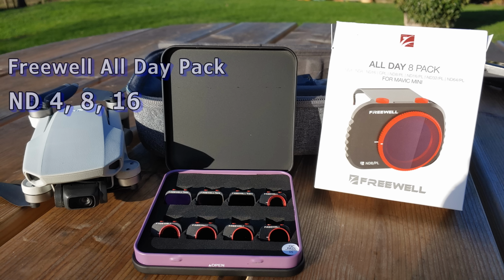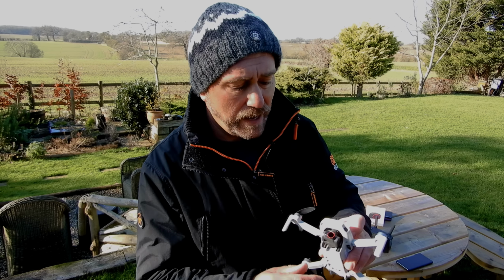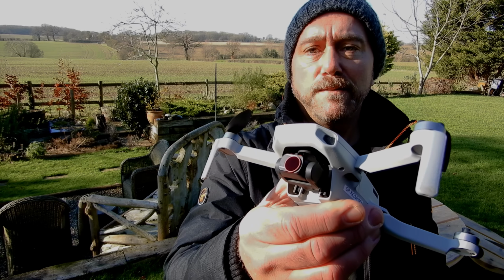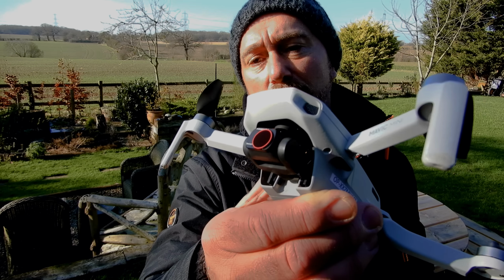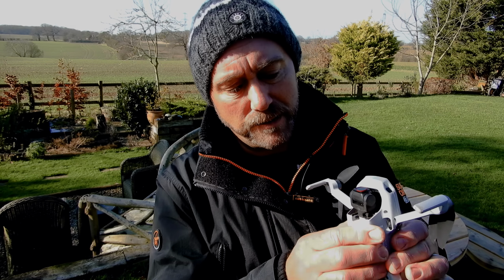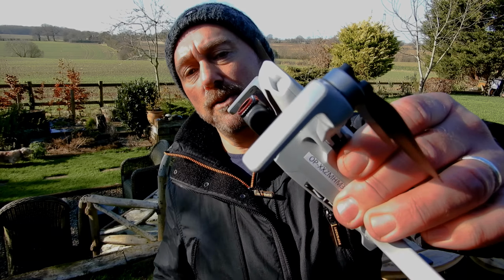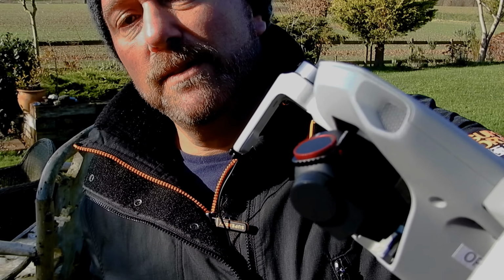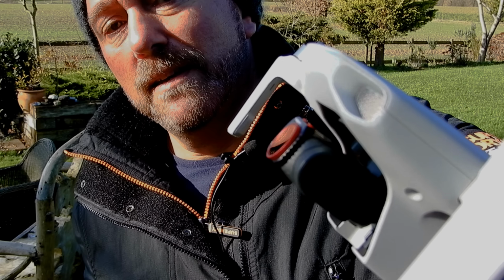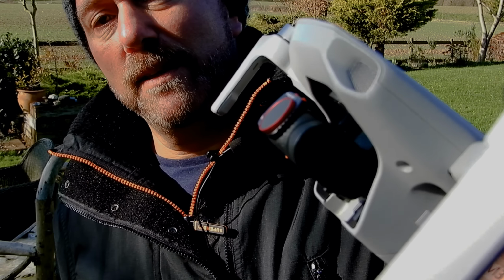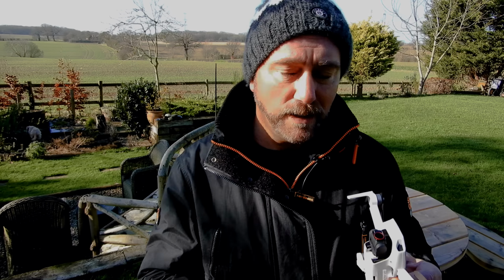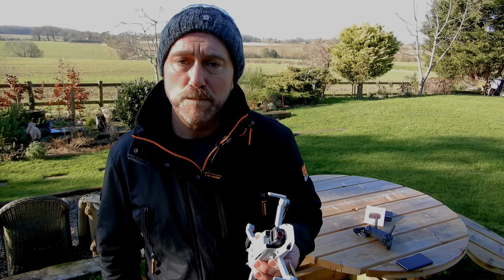I've been playing with the Freewell set all-day pack that Harry from Freewell sent me, and you can see how it actually sits very snug, very simply on the lens. It clips on quite easily and doesn't actually, if I turn the drone on, you can see it does not interfere with the movement of the gimbal in startup mode.